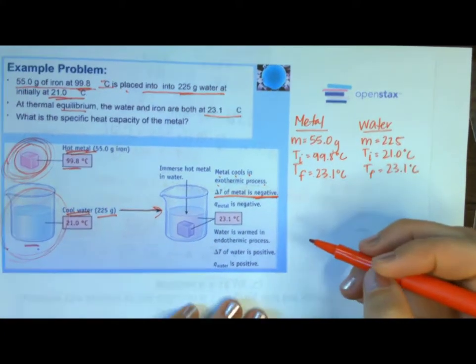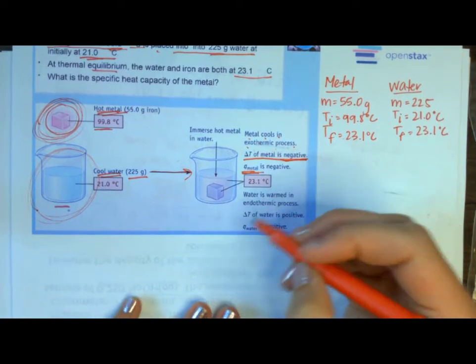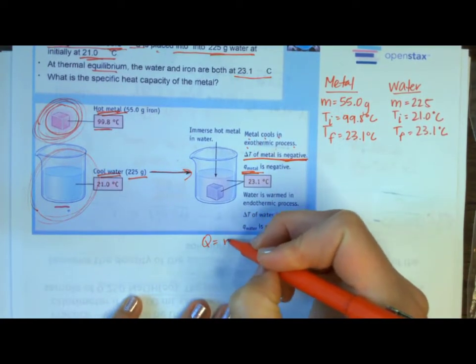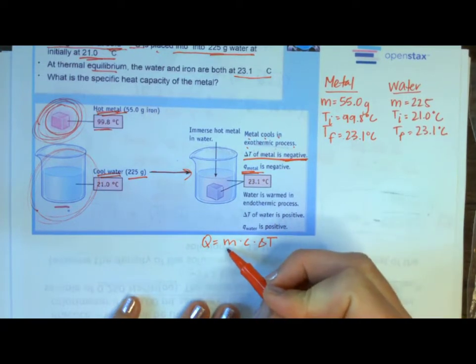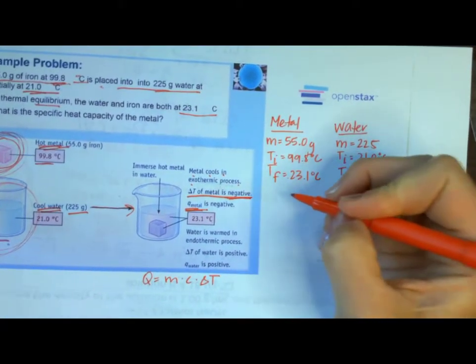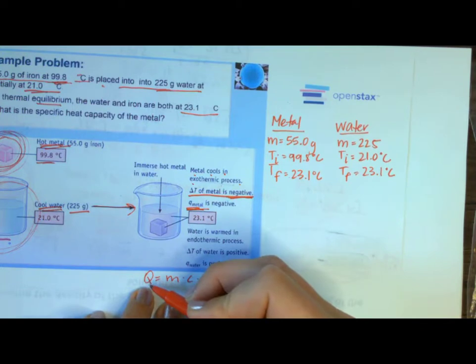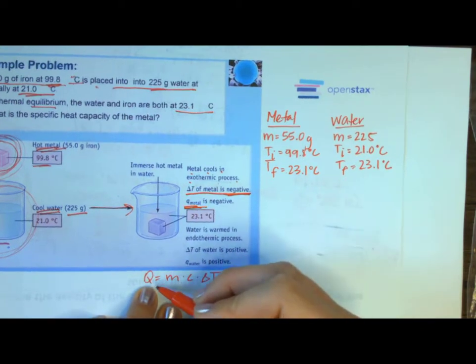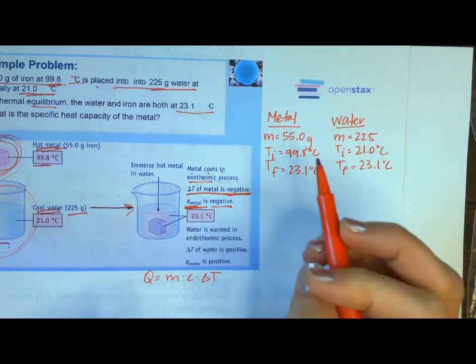So when I look at calculating my Q, my heat, remember Q is M times C times delta T. If I have a positive mass, I have a positive specific heat, but I have a negative change in temperature, that's going to give me a negative Q, right? So that Q is negative, exothermic.